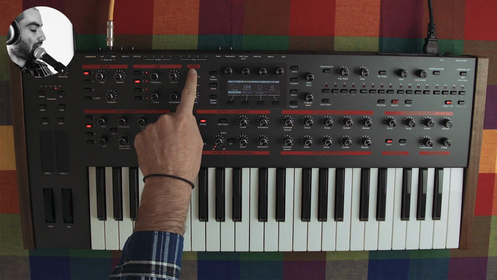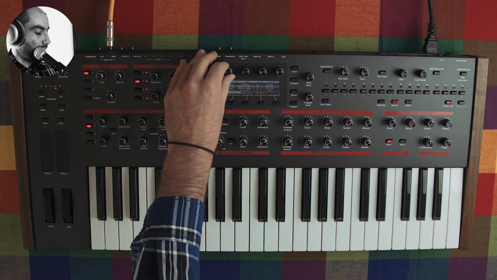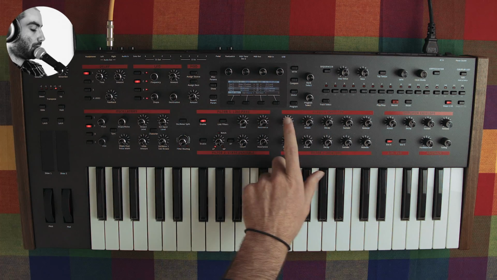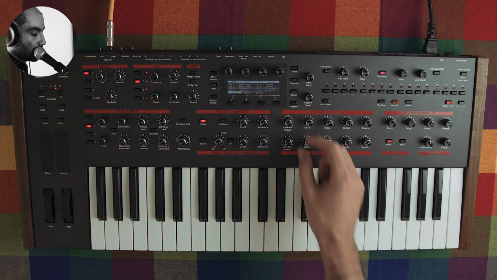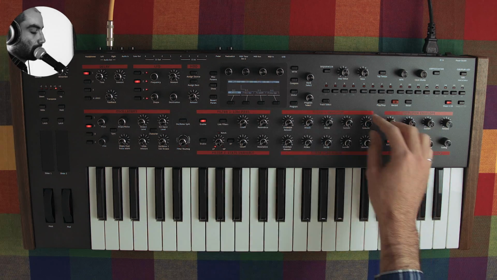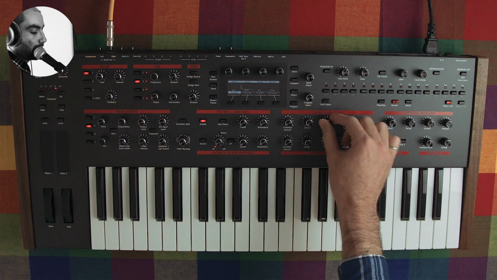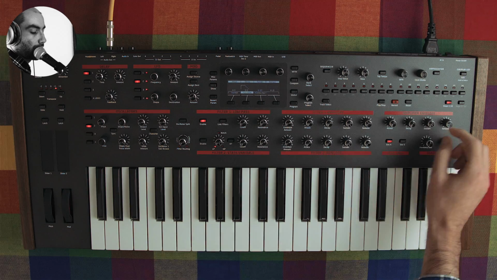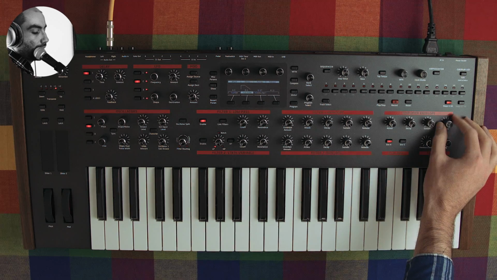Actually, let's also make aftertouch control this parameter as well. Finally, let's move on to the envelope section and see if we can come up with an interesting shape for the filter. I'm going to turn down attack, bring up a release slightly, turn down decay, and bring sustain all the way up. Same thing for the envelope. I want a quick attack, low decay, max sustain, and a tiny bit of release.